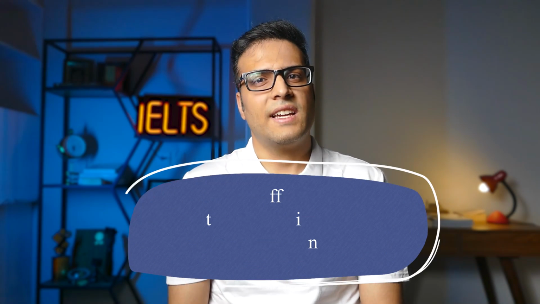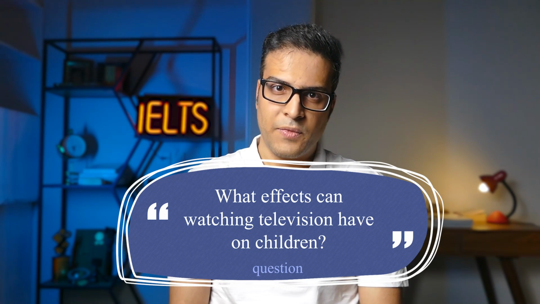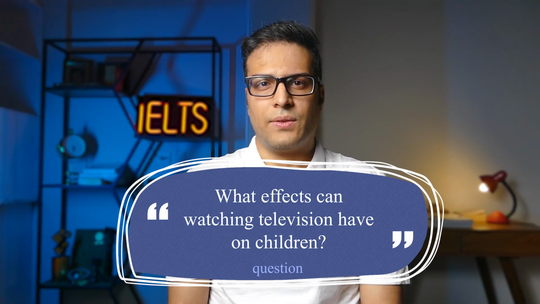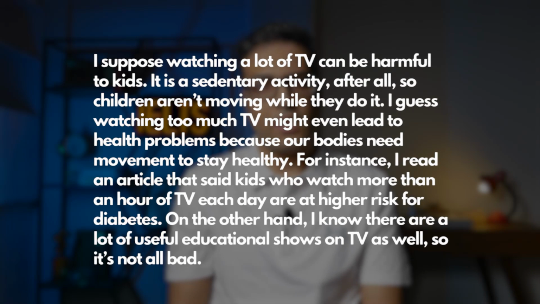Now let's look at an example. The question is, what effects can watching television have on children? One possible answer is, I suppose watching a lot of television can be harmful to kids. It is a sedentary activity after all, so children aren't moving while they do it. I guess watching too much television might even lead to health problems because our bodies need movement to stay healthy.